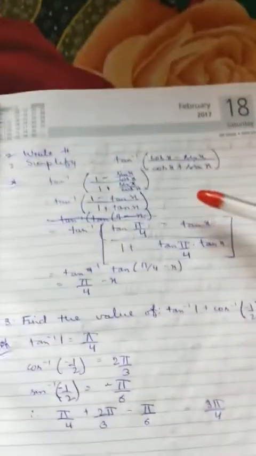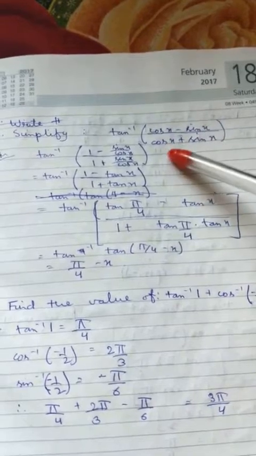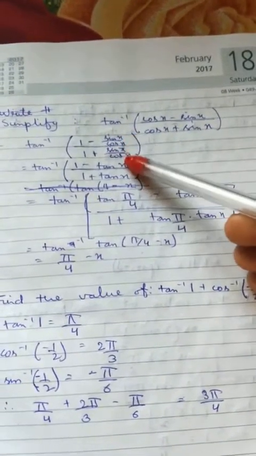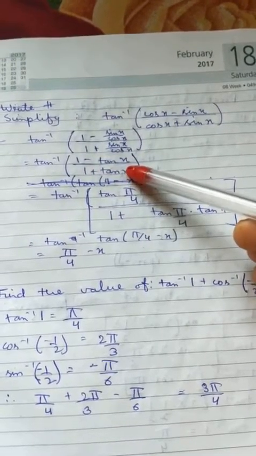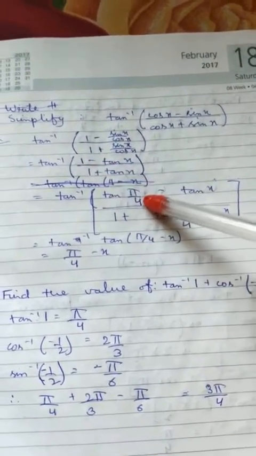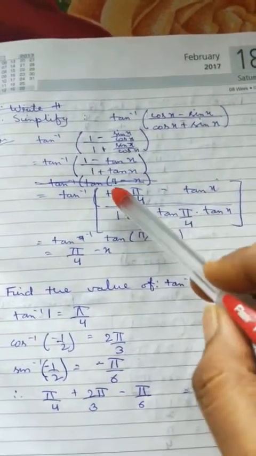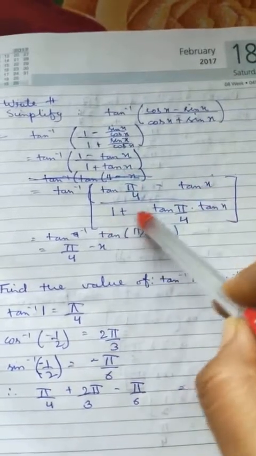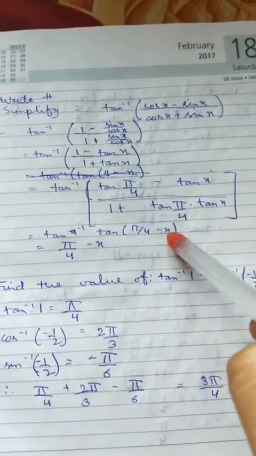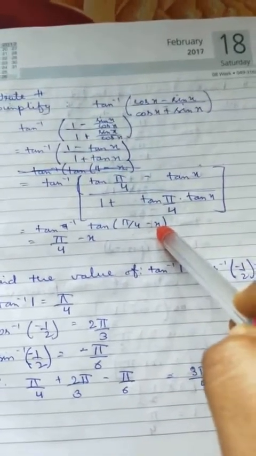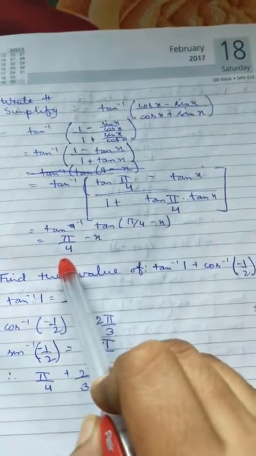Moving on, we have simplify tan inverse of cos x minus sin x by cos x plus sin x. We divide the numerator and the denominator by cos x. We get 1 minus tan x by 1 plus tan x. This one can be written as tan pi by 4, so that we can reduce it to the formula with tan pi by 4 minus tan x over 1 plus tan pi by 4 into tan x. This is the value for tan of pi by 4 minus x using the concept tan a minus b form. Tan inverse and tan get cancelled out. We are left with pi by 4 minus x.